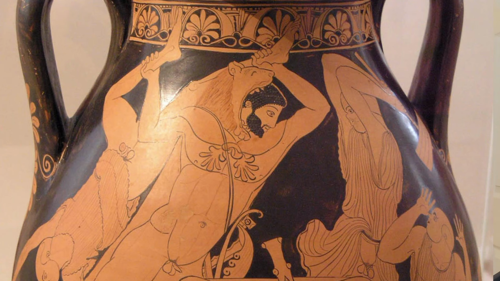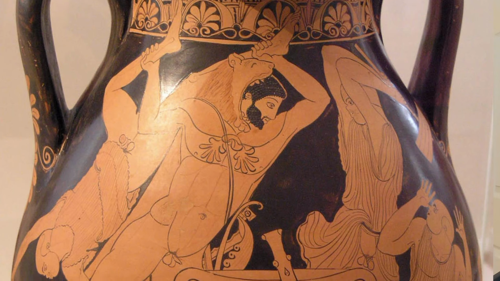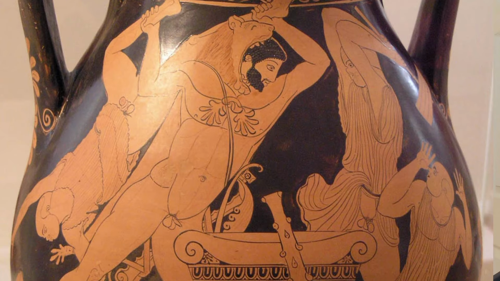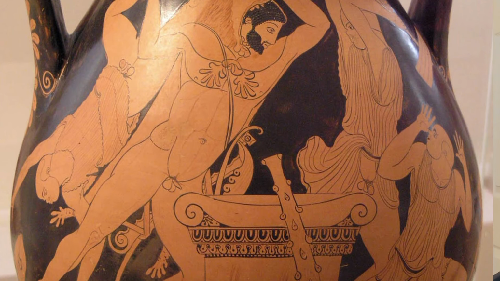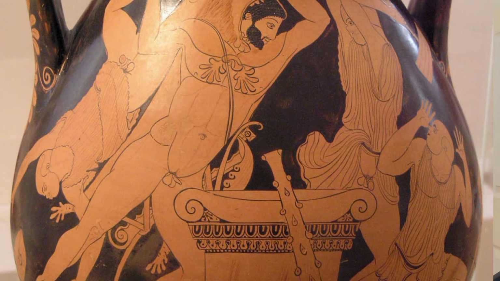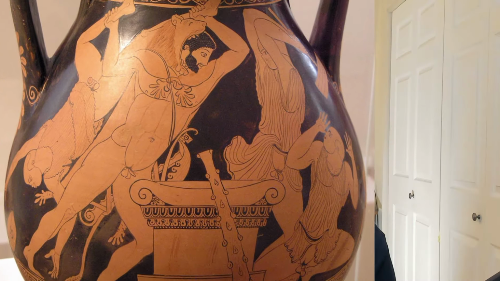So let's do the big guy. He's the Greek Heracles, who's the Roman, and for most of us, Hercules. His attributes are that he's wearing the skin of the Nemean lion, which he killed in one of his stories, and he has a club. His context is that he's wrestling with some bad guys, and we know that because he's always wrestling with bad guys.